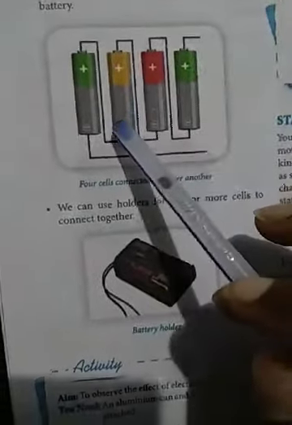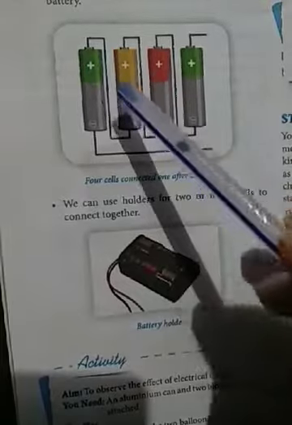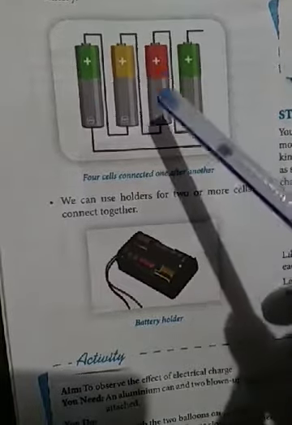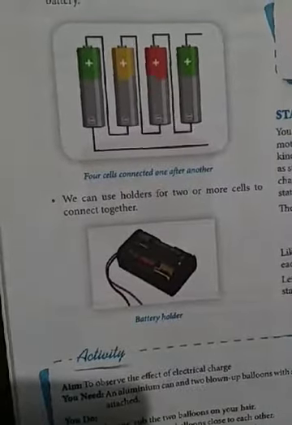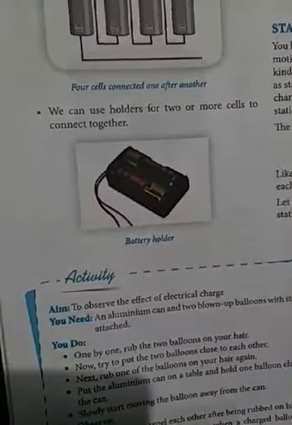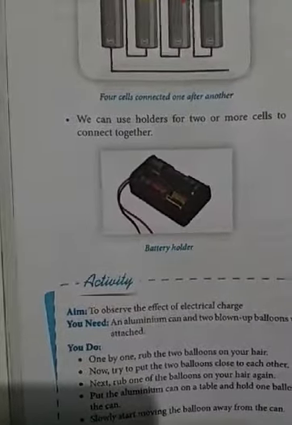Cells can be stacked up together to form a large battery. The positive terminal of one battery is connected with the negative terminal of another. Similarly, the positive terminal of the second should be connected with the negative terminal of the third, and so on. We can also use a holder for two or more cells to connect them together. This is all about the battery.